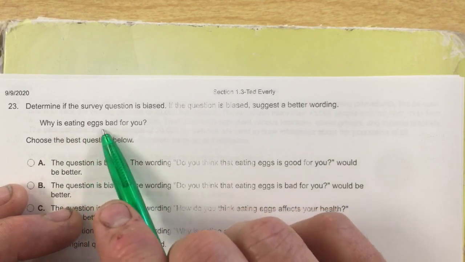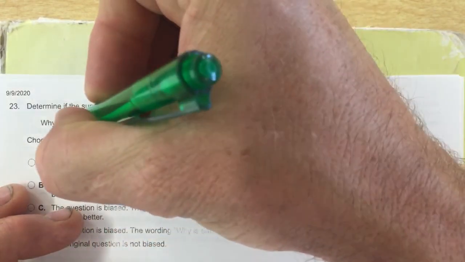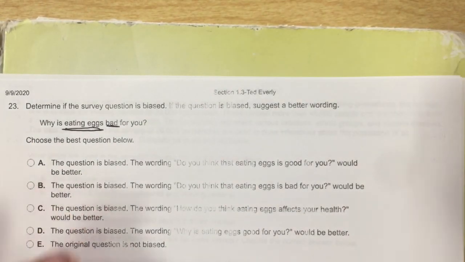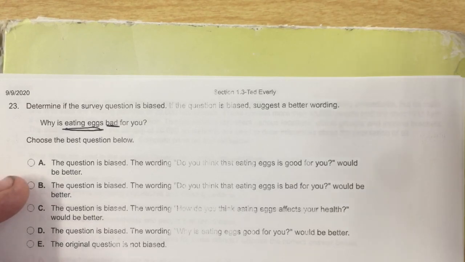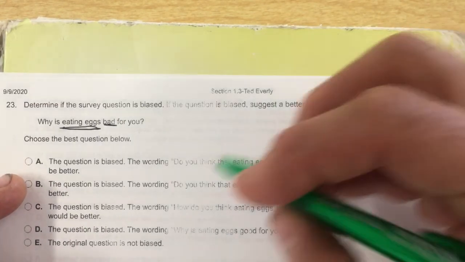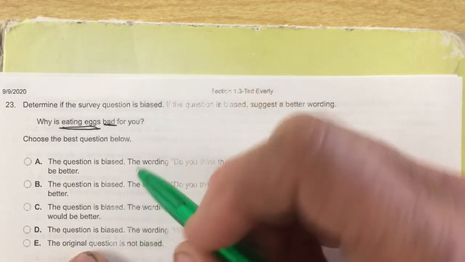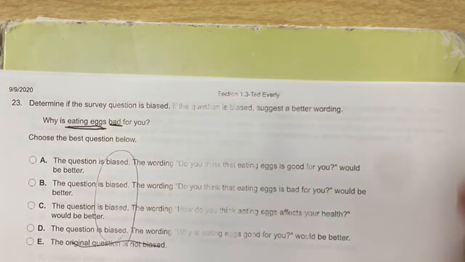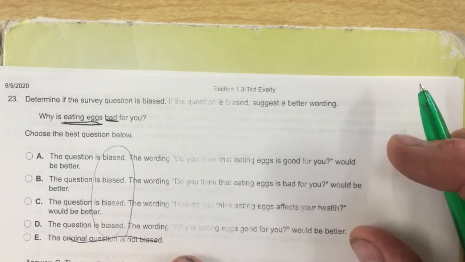Why is eating eggs bad for you? All right, right here. That's already telling you that eating eggs is bad. So see, that's biased right there. It's already telling the person a negative thing. So the question is biased. Okay. So it's A, B, C, or D. See, these all say biased. This is not biased.